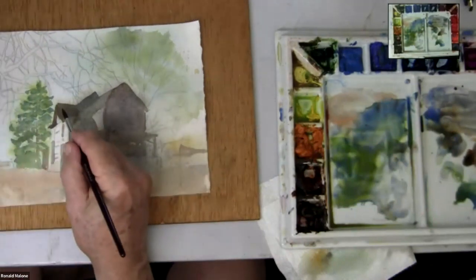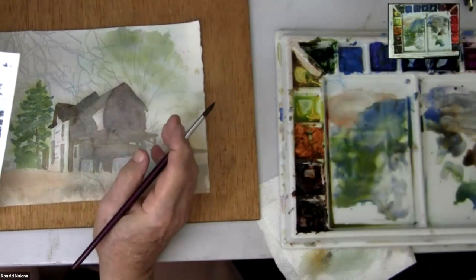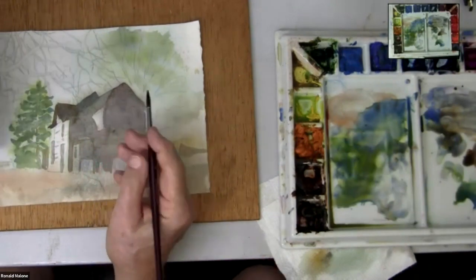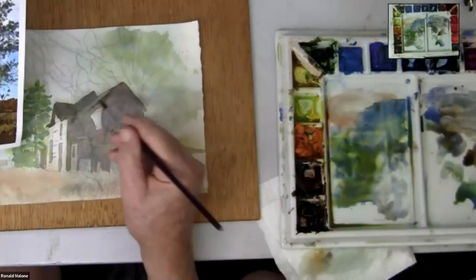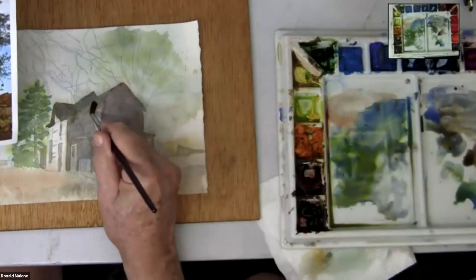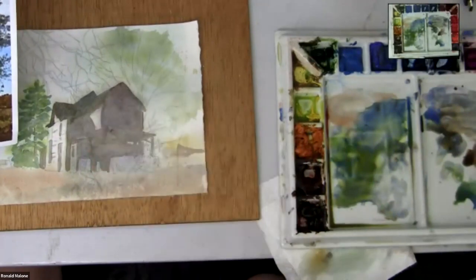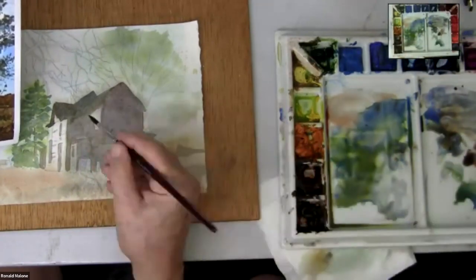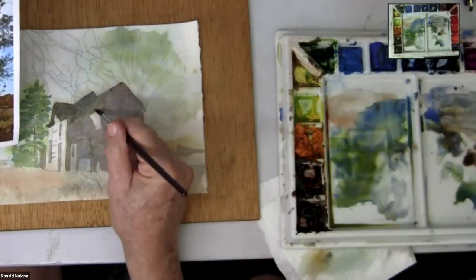A little bit too dark over here, but that'll be fine. It's going to be darkened anyway. Got a little bit of a blossom I'm going to fix real quick here. And that line goes across here.